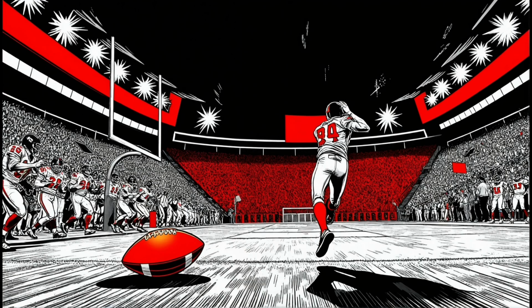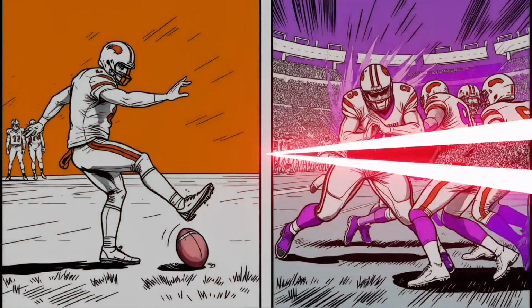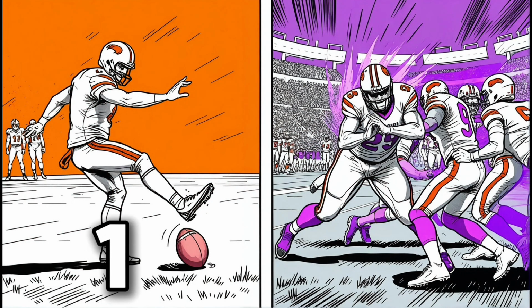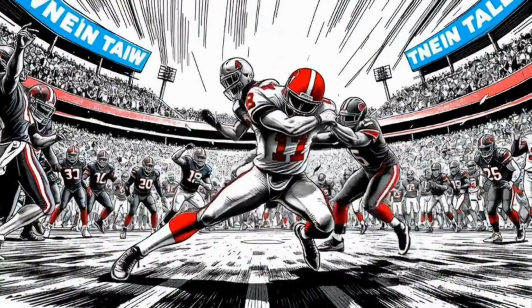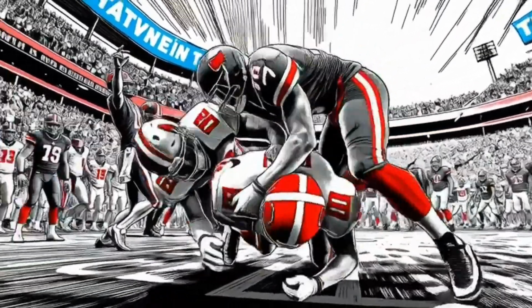Now the scoring. A touchdown, reaching the opponent's end zone with the ball, is worth 6 points. After that, you can add 1 point with a short kick or go for 2 points with a riskier play. A field goal, kicking the ball through the posts during a drive, is worth 3. A safety, tackling the offense in their own end zone, is 2.